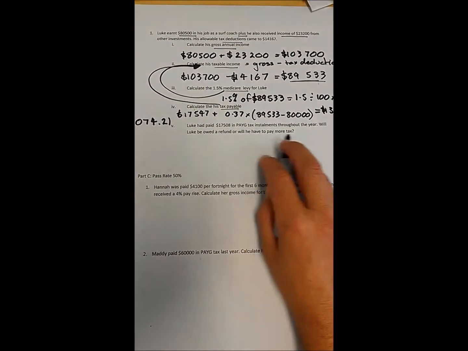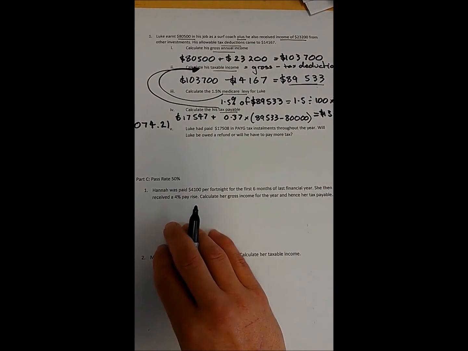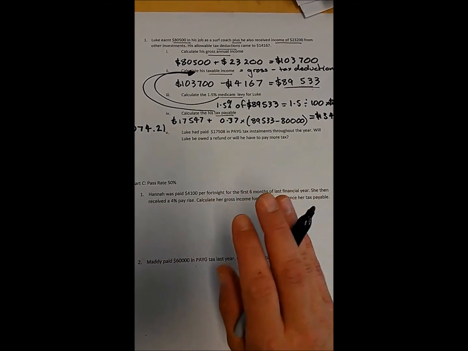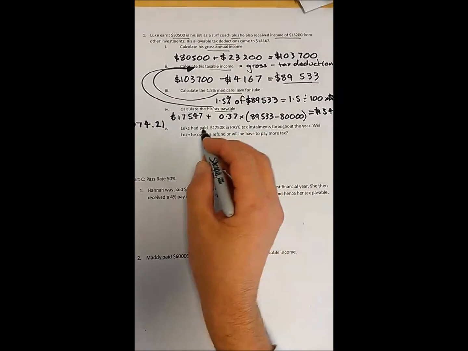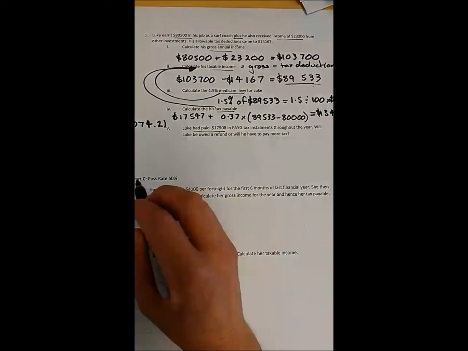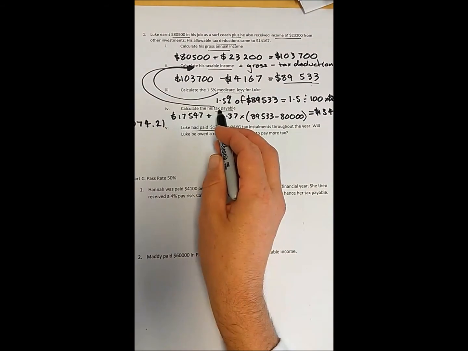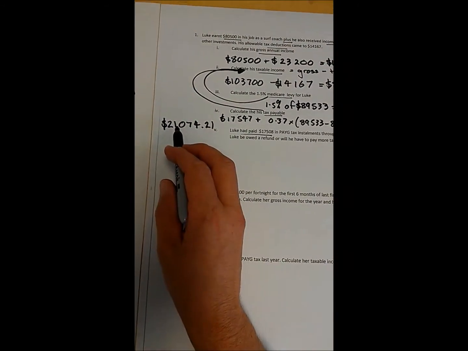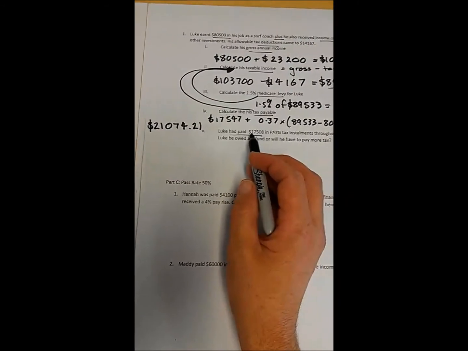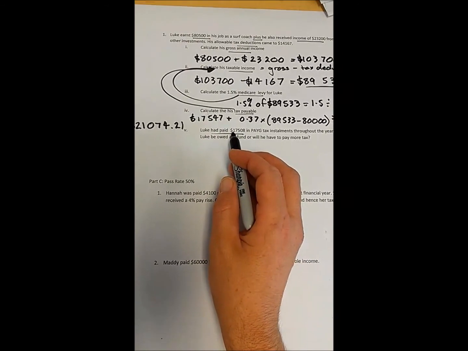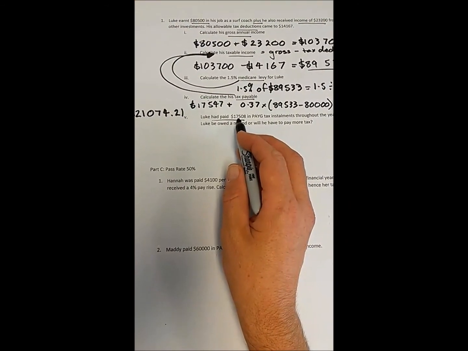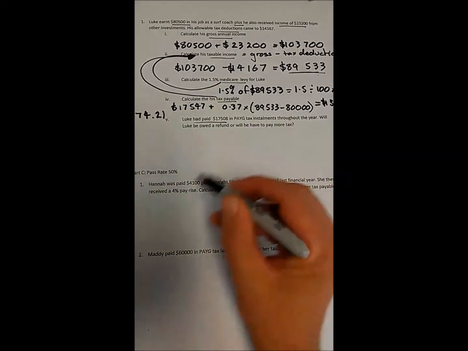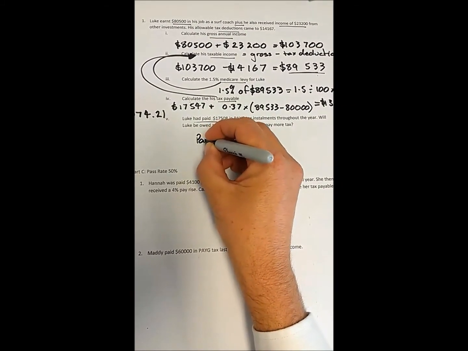Will Luke be able to get a refund, or will he have to pay more tax? Straight away, this question is quite straightforward because it doesn't ask us what the refund will be, but this is how much he has paid. Earlier, a minute ago, we said his tax payable was $21,000. He's only paid this much. He hasn't paid enough. If you owe me $21,000, you've only paid me $17,000. I want the rest of the money. So he's going to have to pay more tax.